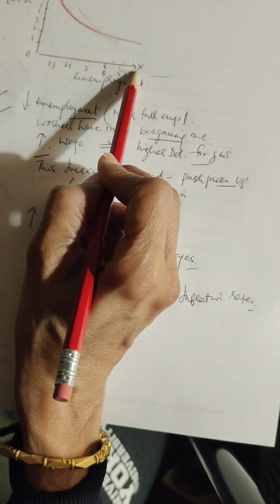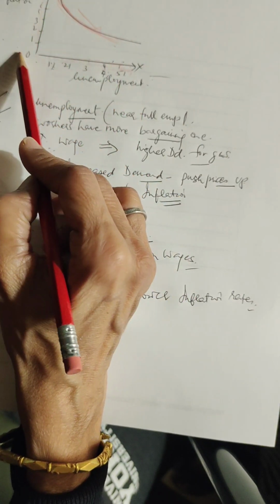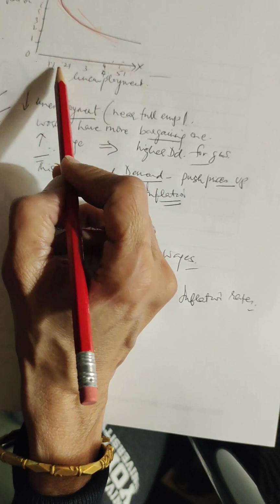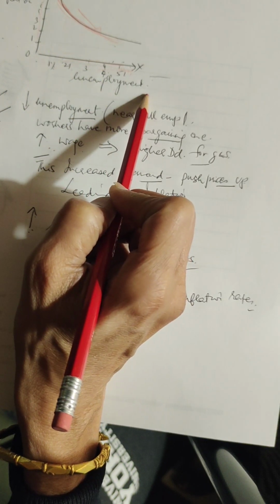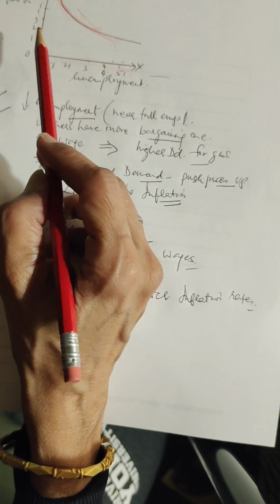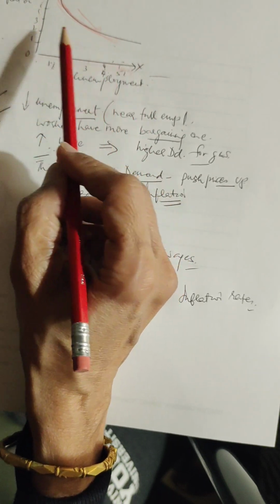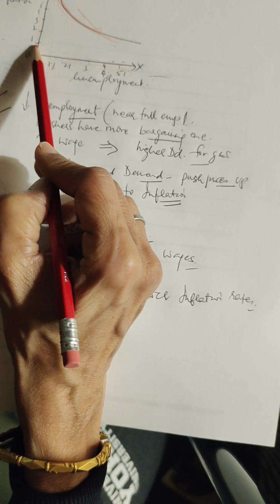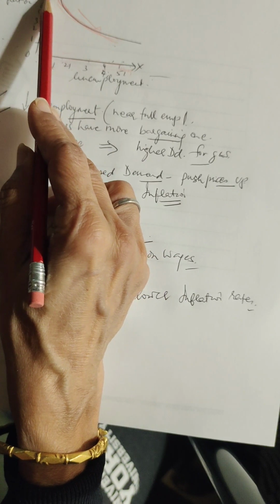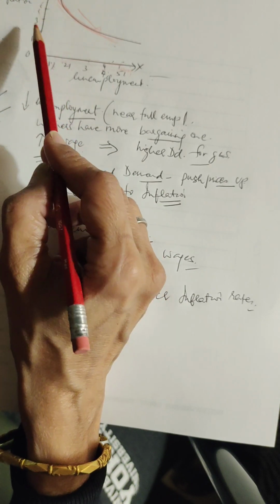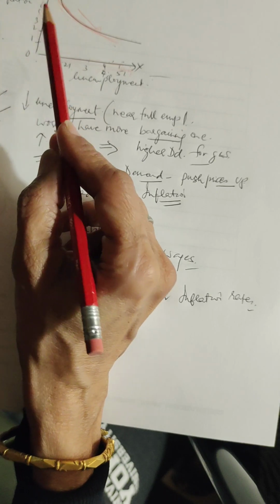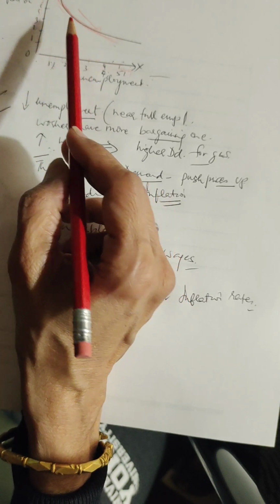And we have the OX and OY axis. On the OX axis, that is the horizontal axis, we take the unemployment rate ranging from low, 1%, 2%, 3%, 5%, etc., to high levels, and the vertical axis represents the inflation rate ranging from low to high levels, 1%, 2%, 3%.